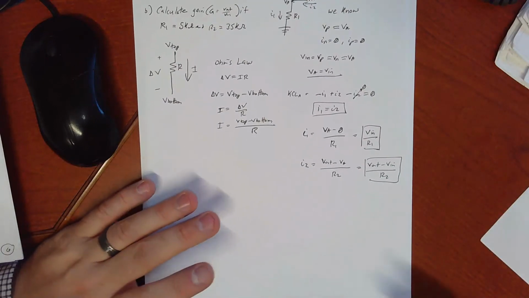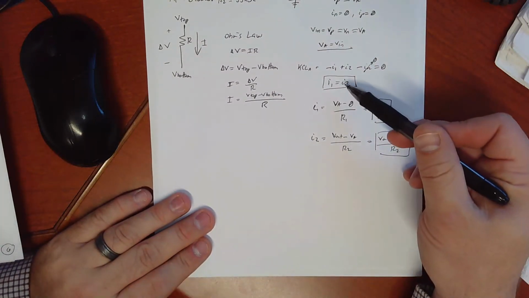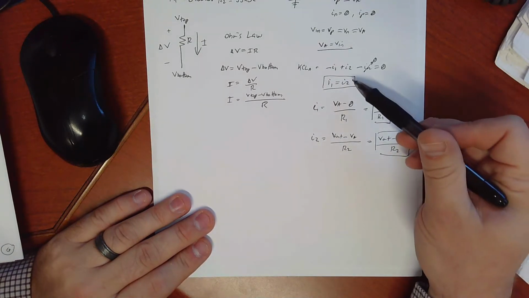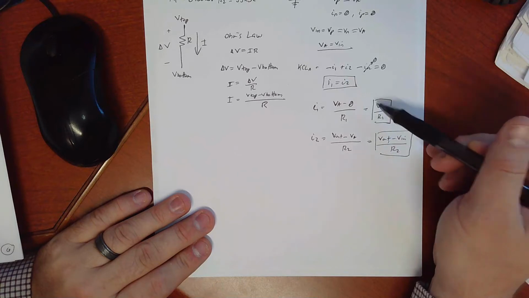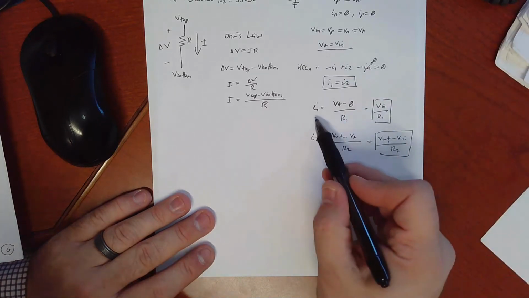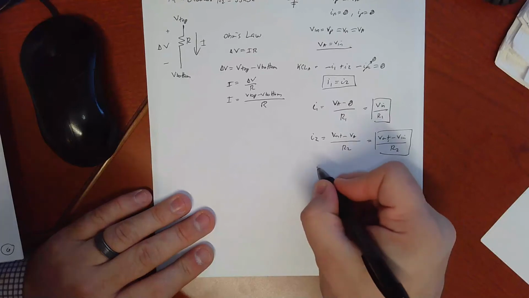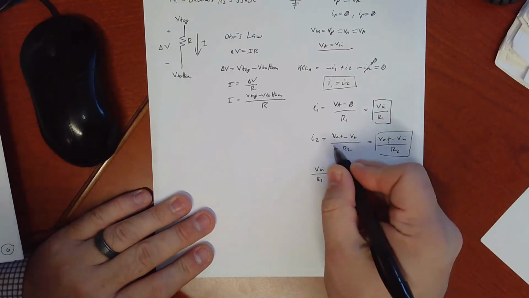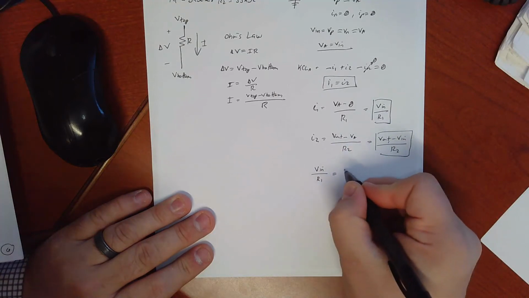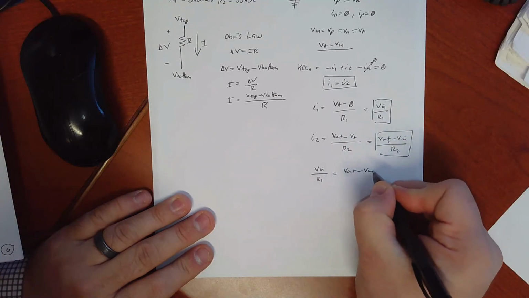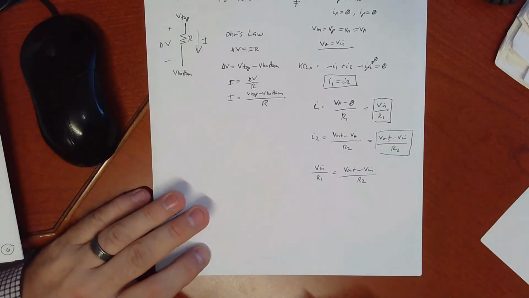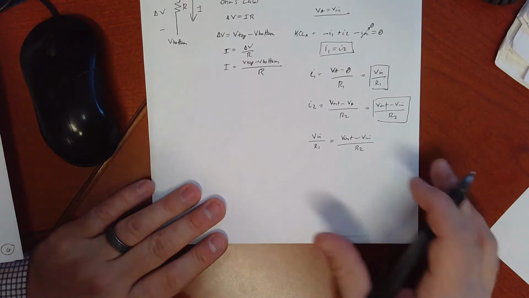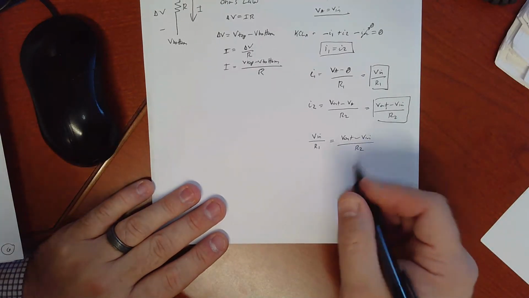Okay, now we have these currents defined as voltages, and we want to know the relationship in voltages, and we have these equations. So let's substitute in these equations here. This one is for I1, so I can write that as Vn over R1, and that is equal to I2, which is this, equal to V out minus Vn over R2. And we're doing all right. So what do we do here? Now let's just distribute this out, so it's a little bit easier to see.